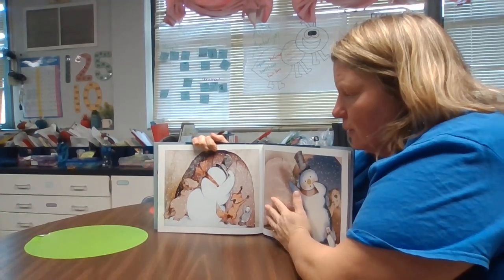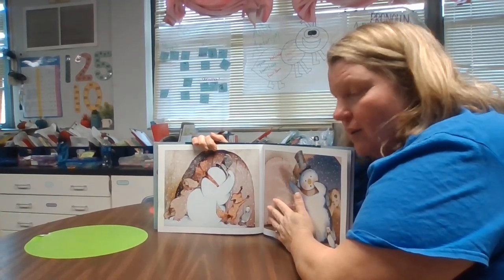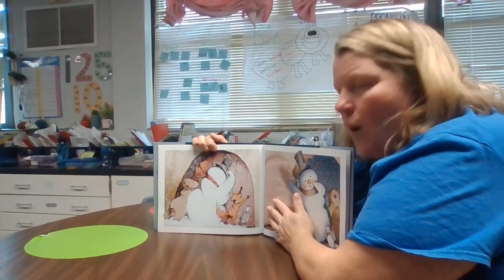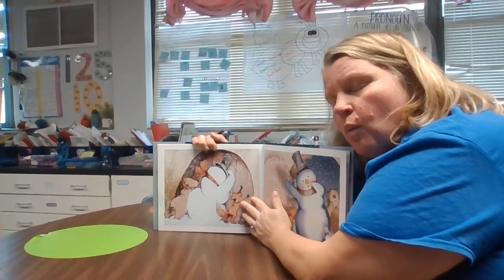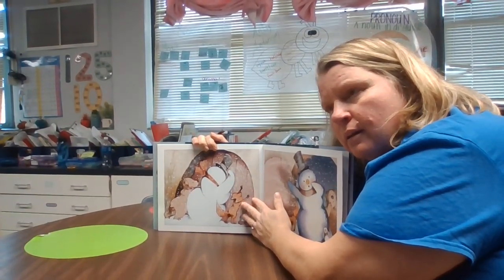Oh, goodness. What are they doing now? Pushing the door. Why are they pushing the door? They're going in. Why do they want to go in? To get warm. To get warm?